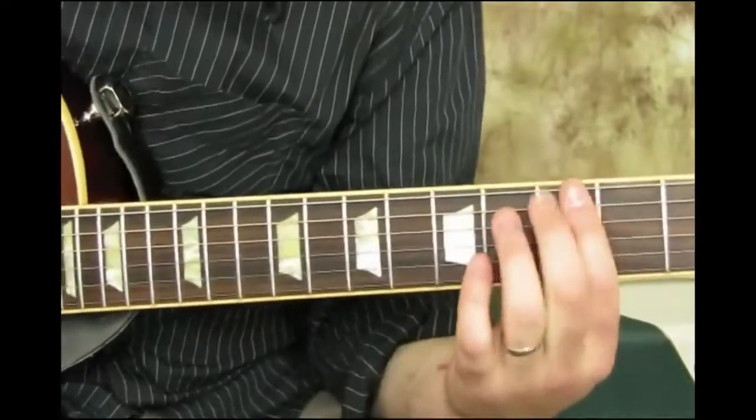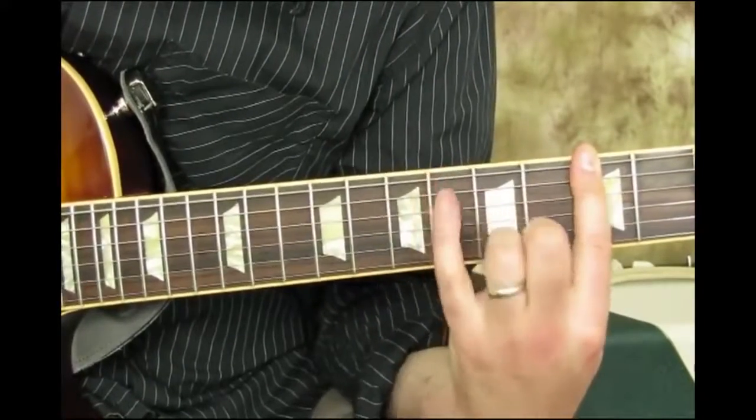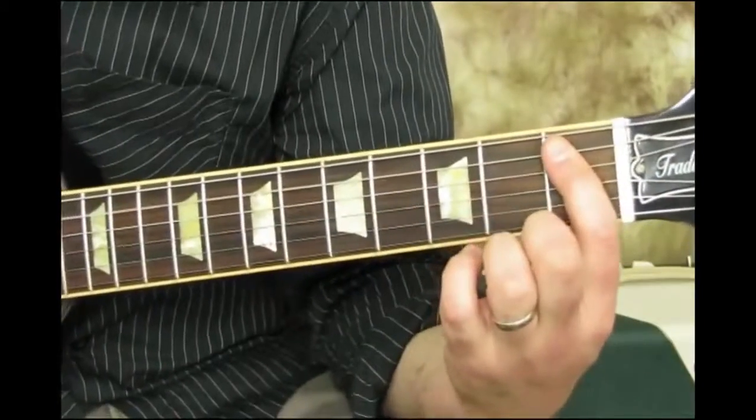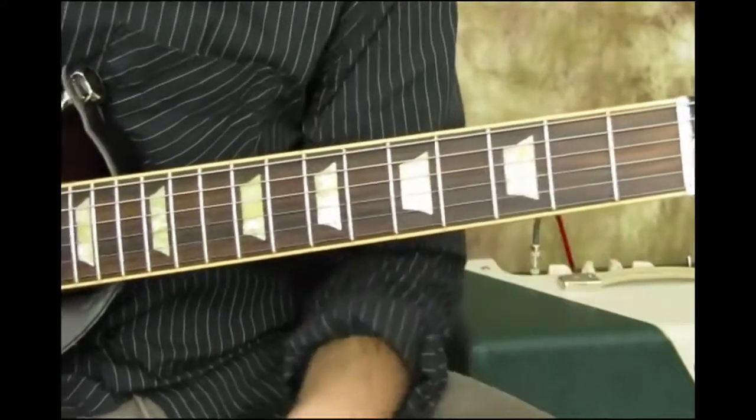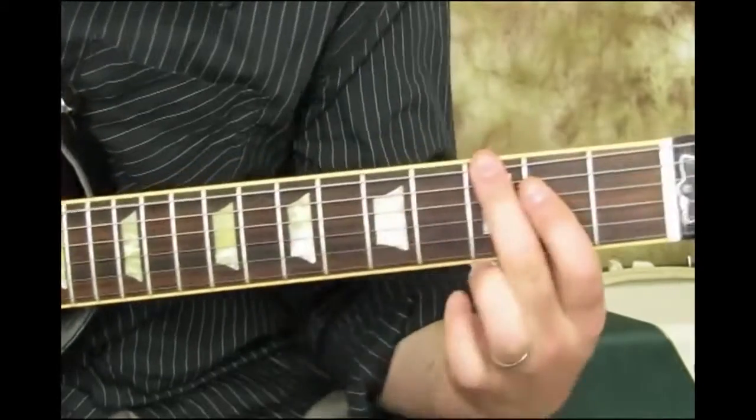Okay, what's the minor third of G? B flat, or that B flat right here. What's the major third of G? It's a B note.